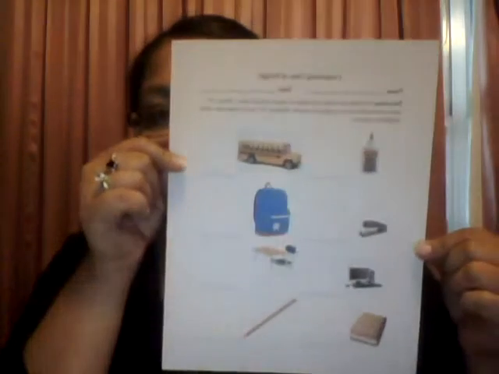Now, the performance objective: given a list of objects found in the classroom, the student will write either an O or a P, for ounces or pounds, beside the item, depending on which unit of measurement is more appropriate, 6 out of 8 times. My assessment will be a worksheet that the students will be completing, and this is it right here. And attached is the answer key.